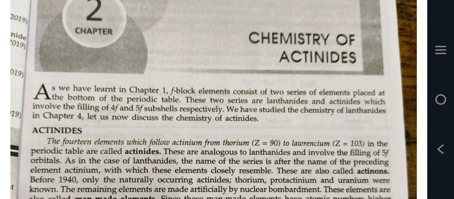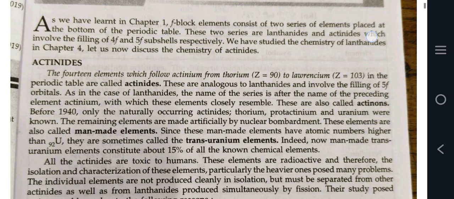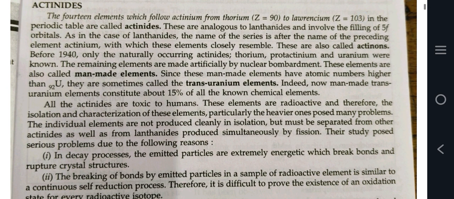Before 1940, only the naturally occurring actinides, thorium, protactinium, and uranium, were known. The remaining elements are made artificially by nuclear bombardment. These elements are also known as man-made elements. Since these man-made elements have atomic number higher than uranium, 92, they are sometimes called the trans-uranium elements. Indeed, now many man-made trans-uranium elements constitute about 15% of all the chemical elements.